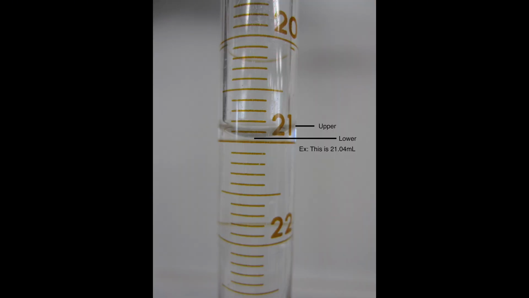Additionally, before performing the experiment, you will also need to record your initial amount of sodium hydroxide, or NaOH, present in the burette. To read and record the volume using a burette, you will lower yourself to eye level with the meniscus of the solution. By reading the lower dip of the meniscus, you will record the volume to 2 decimal points.